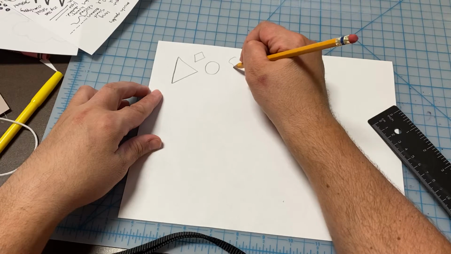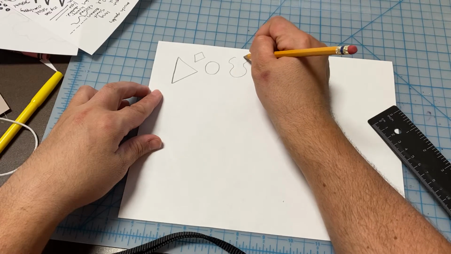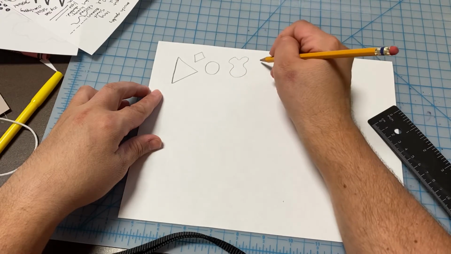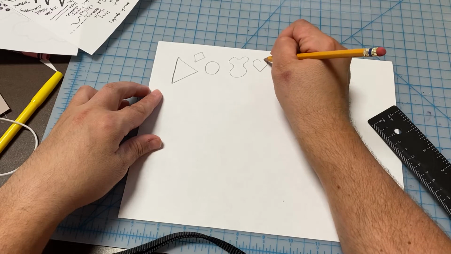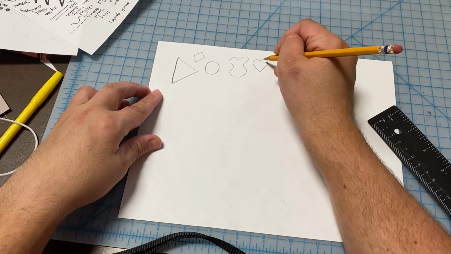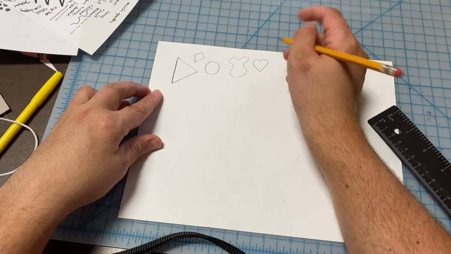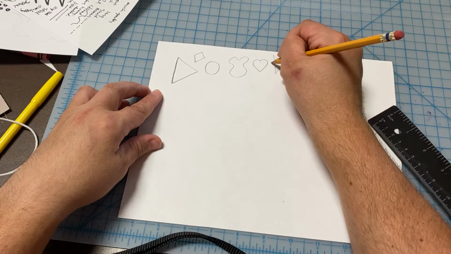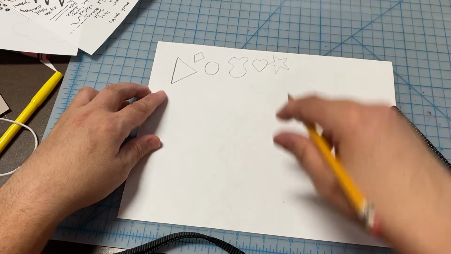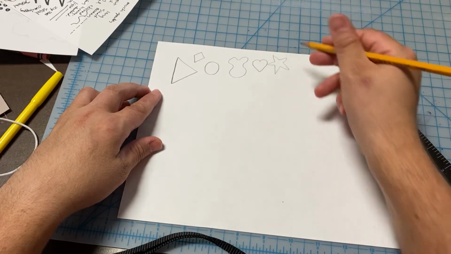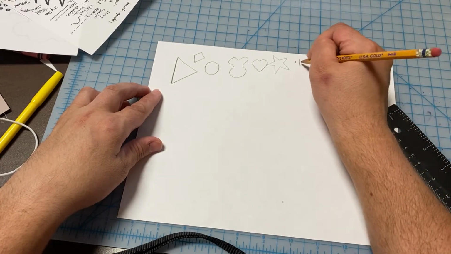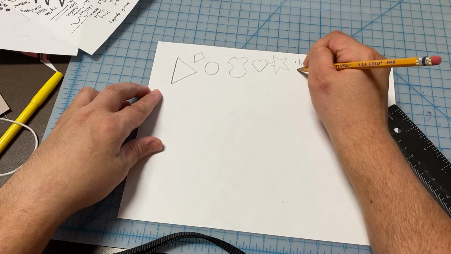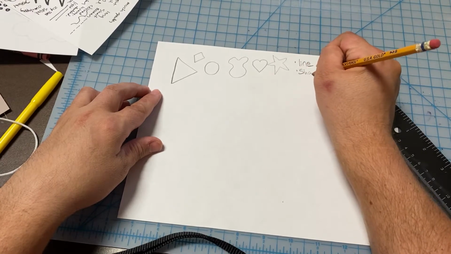They can be curvy and what's known as organic. We also call shapes like a heart or a star organic. So that's our first two elements of art, line and shape.